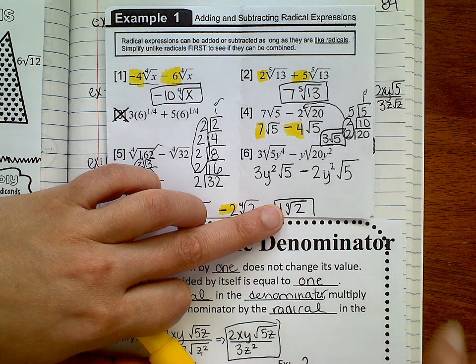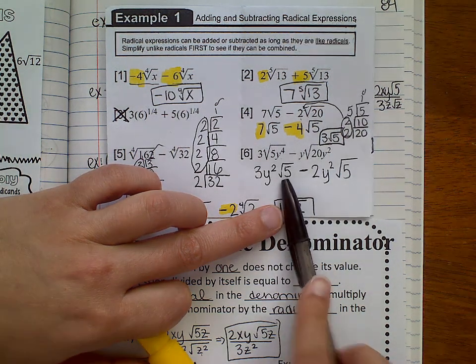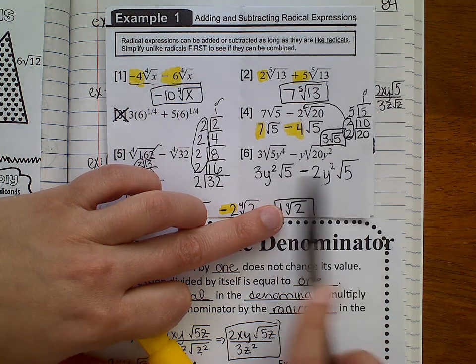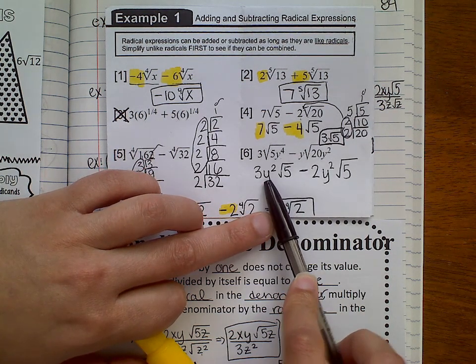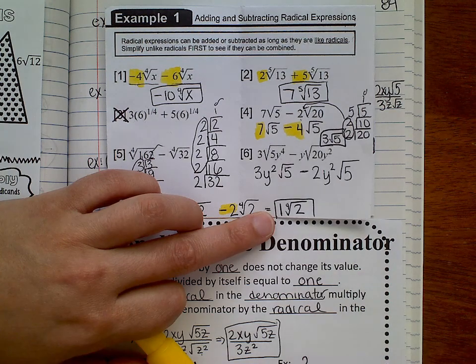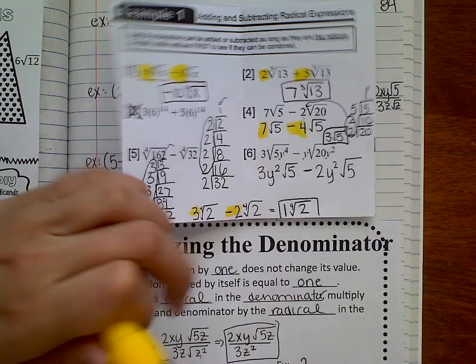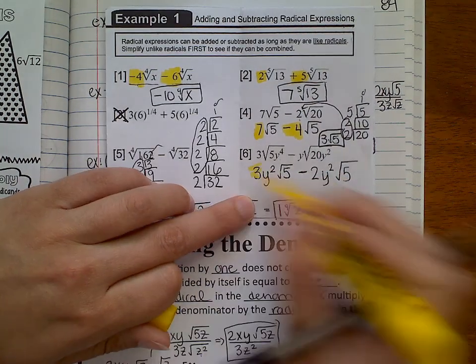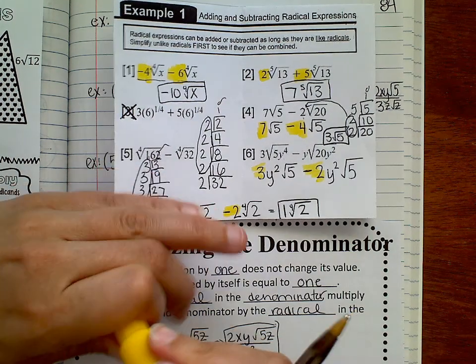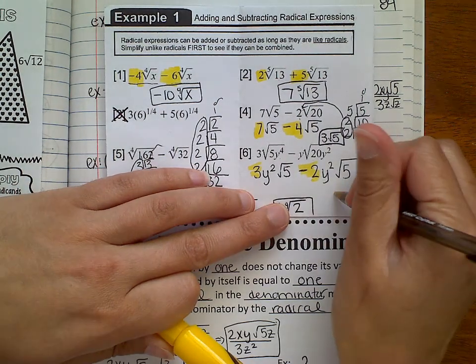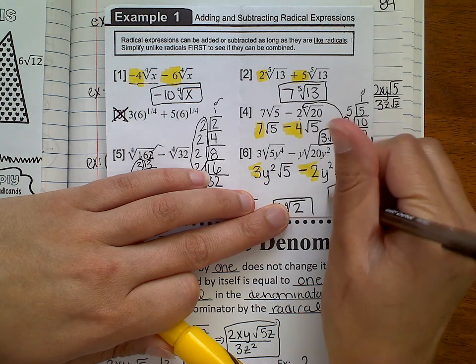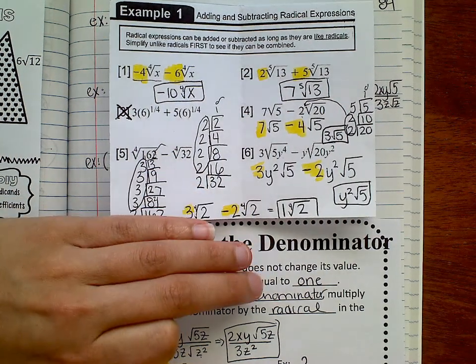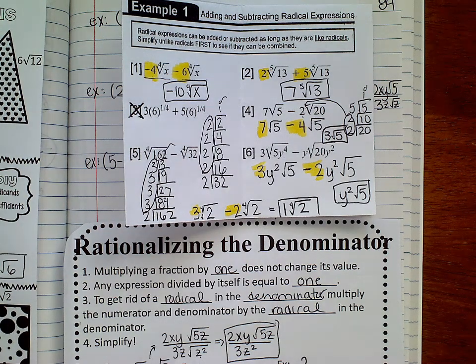Now this one is super tricky because not only does it have a root that has to be the same, but it also has a letter, and the letter has to be the same and has to have the same power. But since all those things match up, again, I can just take a look at the coefficients. And we got 3 minus 2 for 1, y squared root 5. And again, you can put the 1 there or not. Either way is good. Okay, so that's kind of the basics of adding and subtracting.